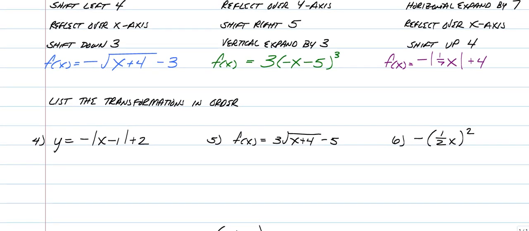Listing transformations in order. When you are working with transformations and you're listing them, you work left to right, starting with the inside of the function, and then you go to the outside of the function. The first thing that happens here, we go right 1. You can say shift right 1, or translate to the right 1.